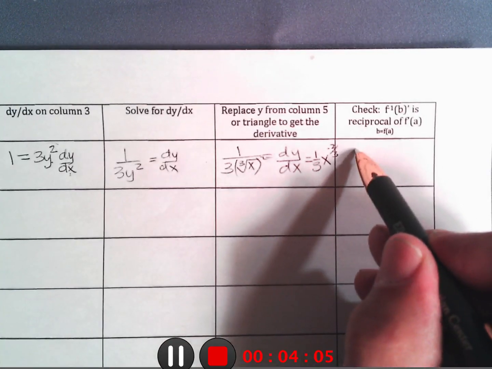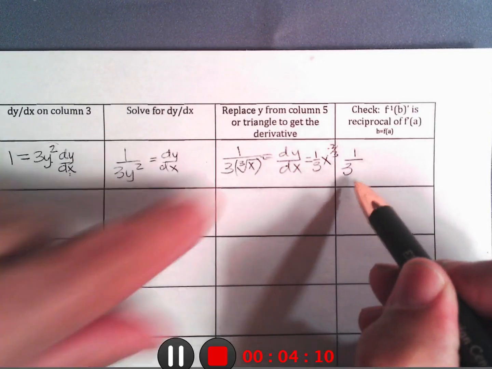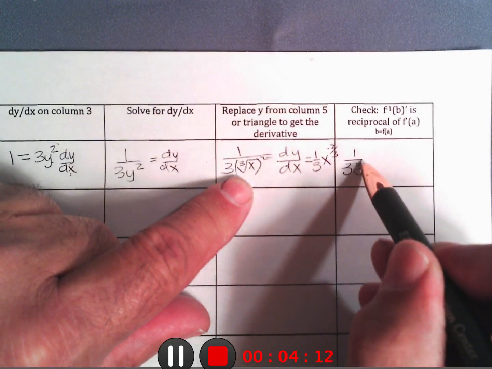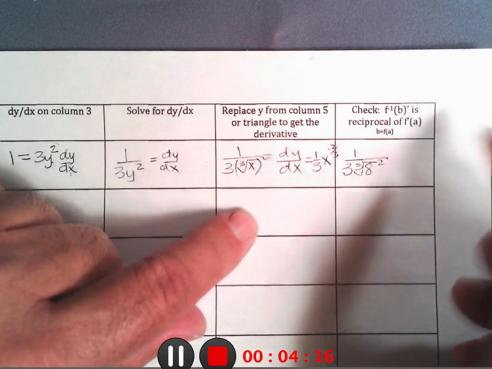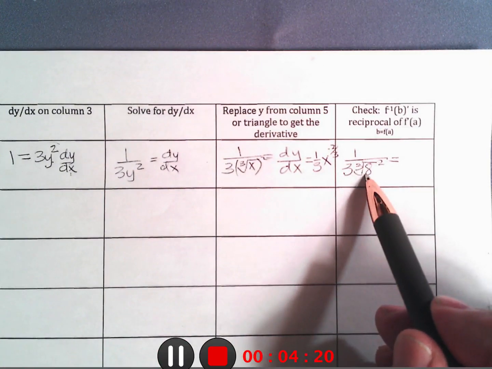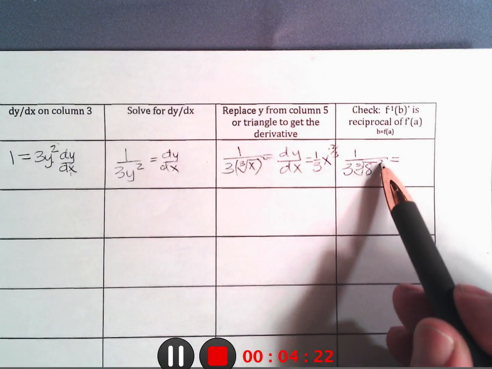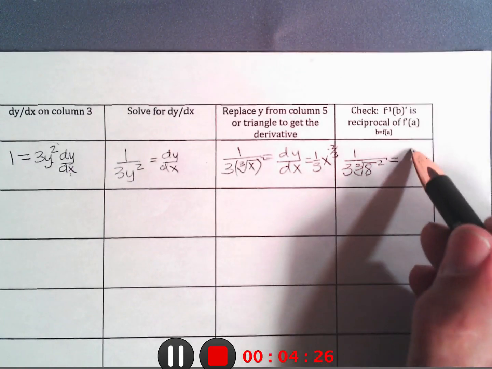So we're going to do 1 over 3 times the cube root of 8, squared. So the cube root of 8 is 2. Squared is 4, times 3 is 12. And so we get 1/12.